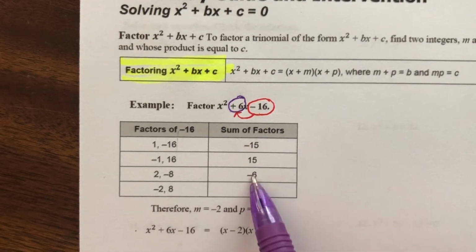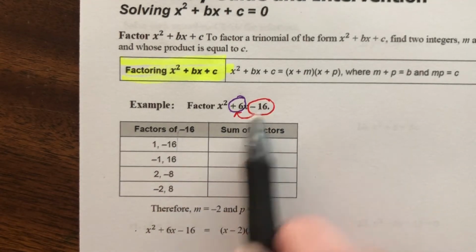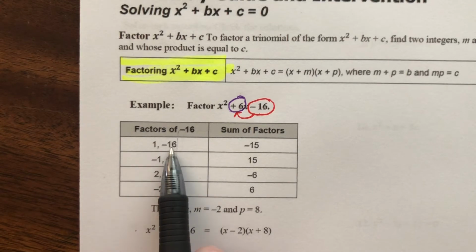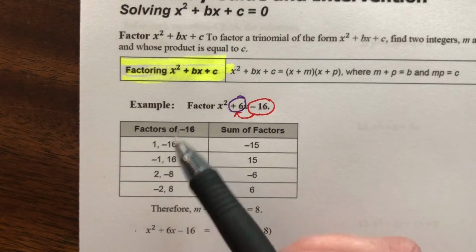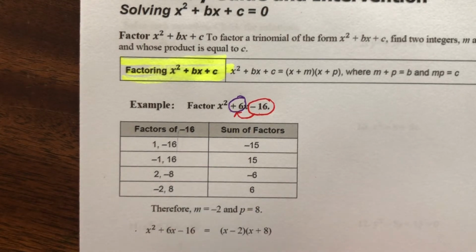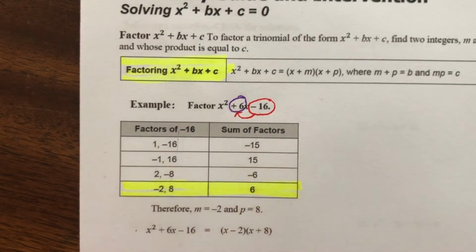So they kind of created a chart here, right? A little T-chart, a two-column chart. So all the factors of the last term are listed here: 1 and negative 16, negative 1 and positive 16, 2 and negative 8, negative 2 and positive 8, right? Any of these we multiply together, we get negative 16. But which pair can we add together to get positive 6, right? And you can clearly see the only pair that works is this last one.